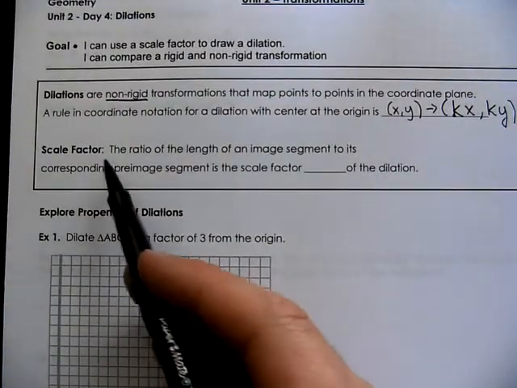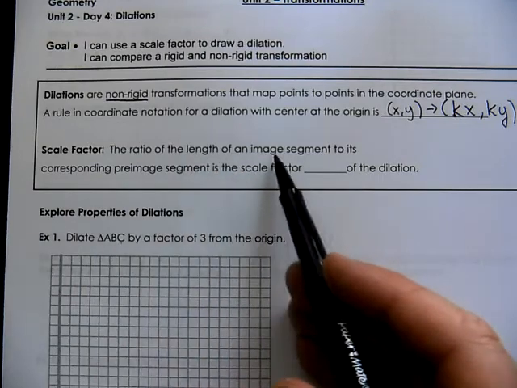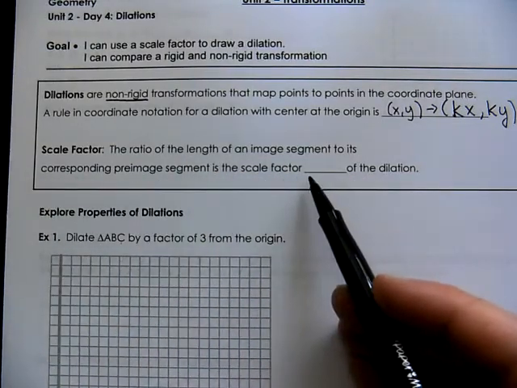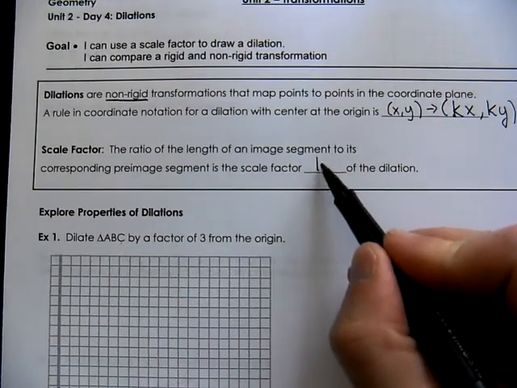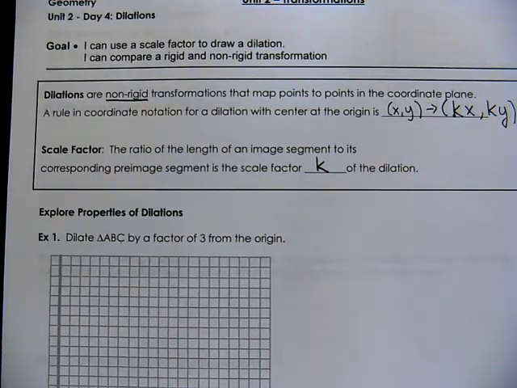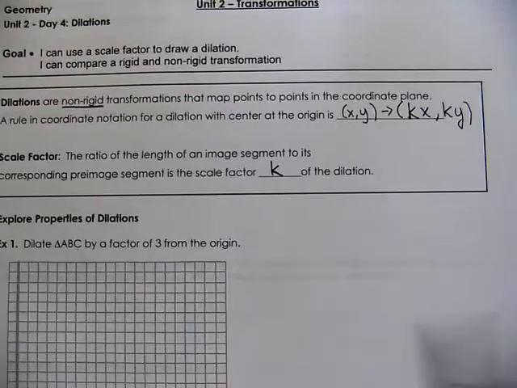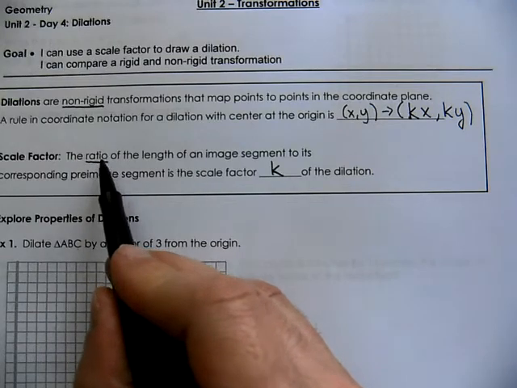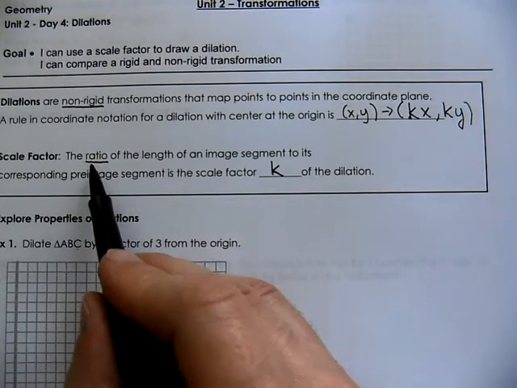The scale factor is the ratio of the length of an image segment to its corresponding pre-image segment, and that is the scale factor called k. The scale factor k of the dilation is its ratio. So let's set this up. Remember, a ratio can be represented as a fraction. What is our fraction?